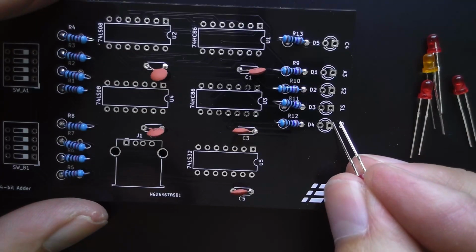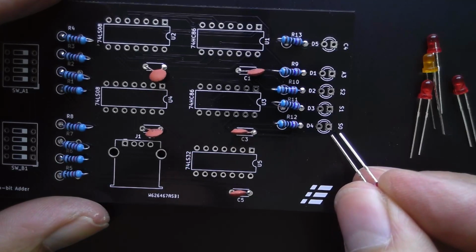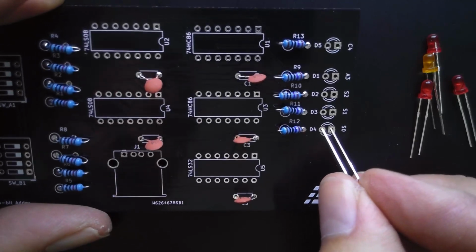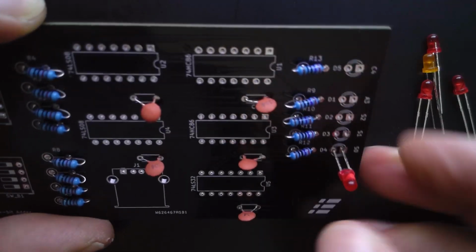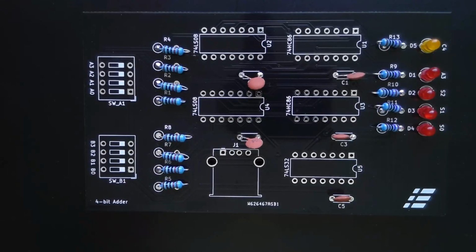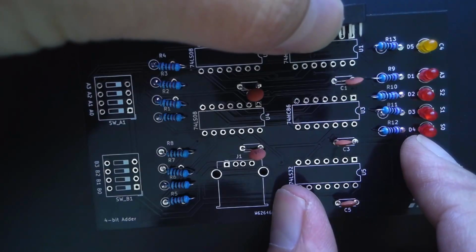And the little square pad that we can see on here tells us which side is ground. So that's our negative end. And so I'll put this in that way, with the short leg going into the square hole. Next, we'll put in the sockets for our integrated circuits.